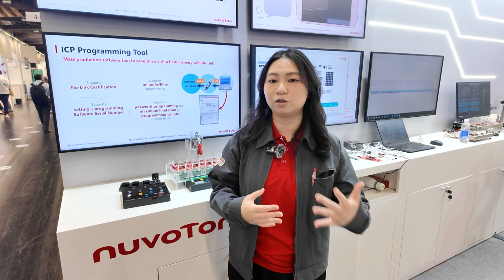We picked 5 related software tools and also the hardware programming devices we want to introduce to you.